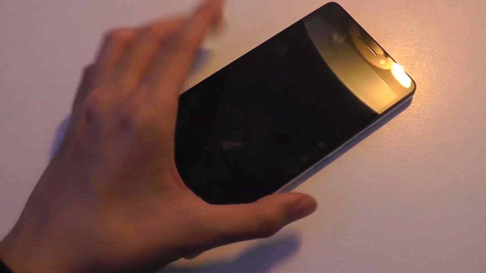So hopefully you guys found this video informative and useful for some very quick tips and tricks of additional features you have from Lenovo's Vibe UI version 2.0.